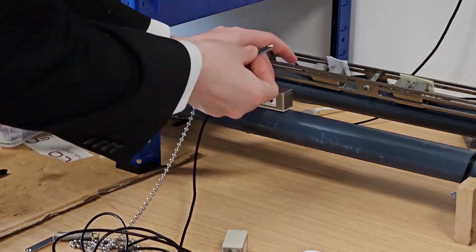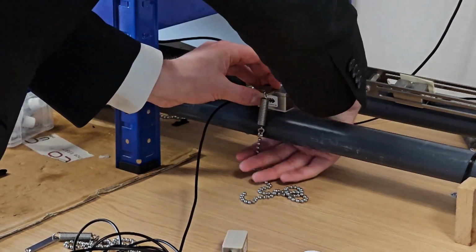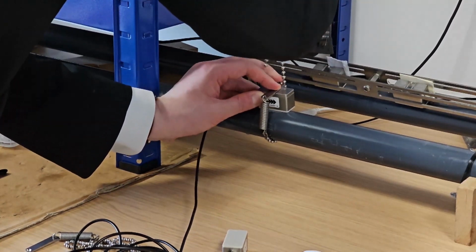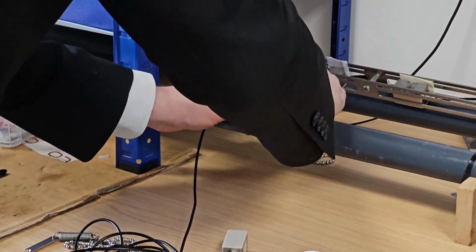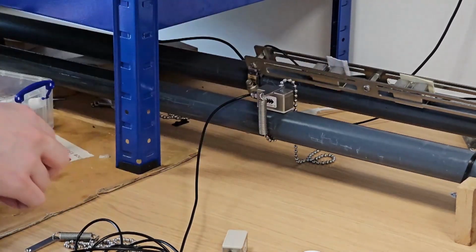Place it onto the wall of our pipe, place the flat barbed beaded chain clamp into the groove on the sensor, and then pull round. I will pull to tension the spring. I will slot the bead into the groove on the flat plate, and I'll get that position nice and straight.